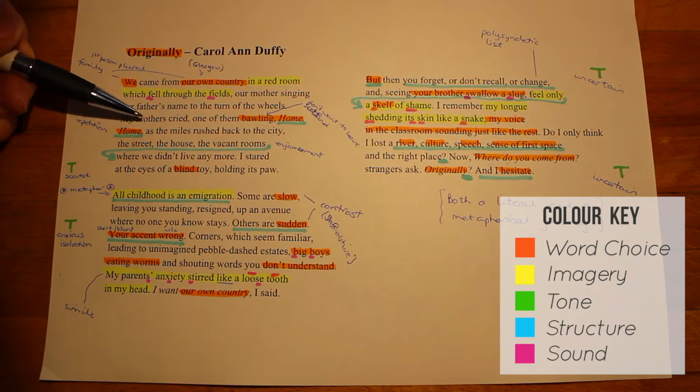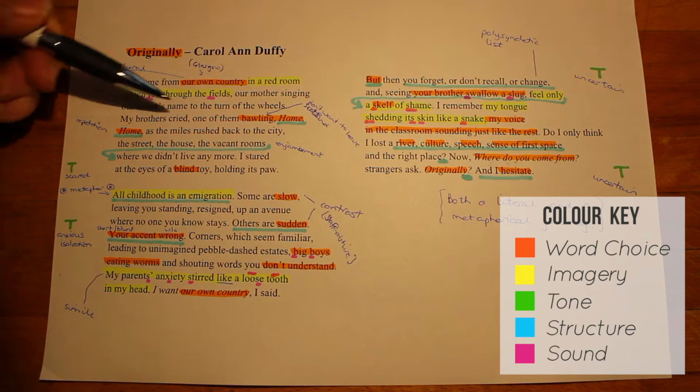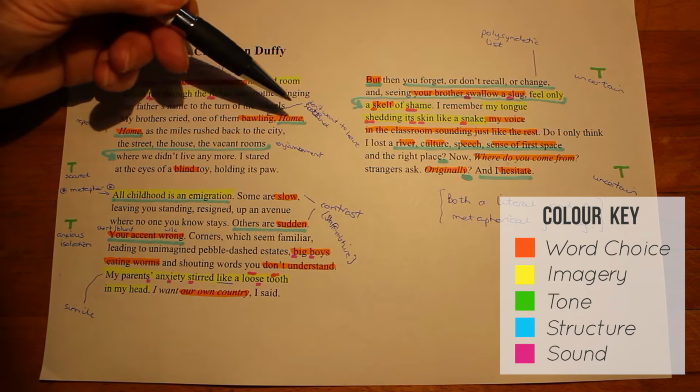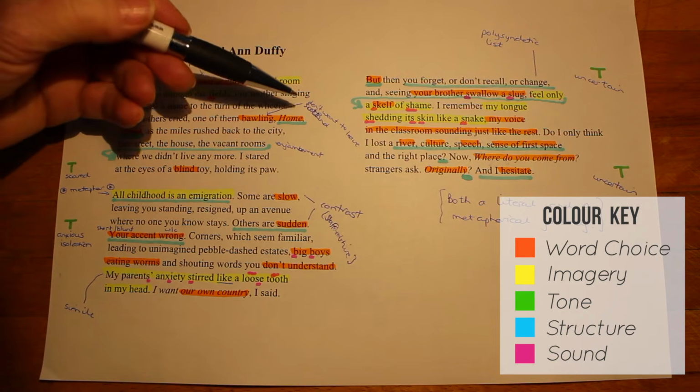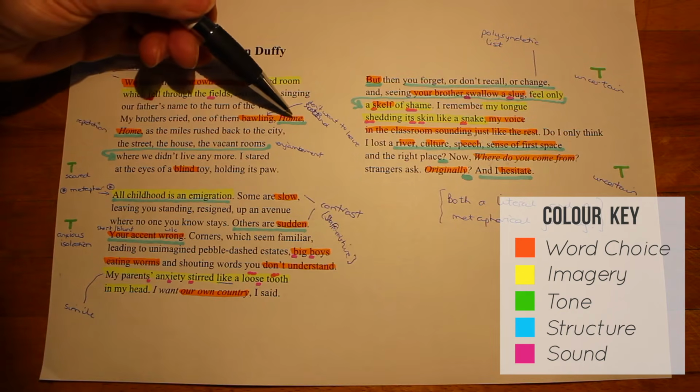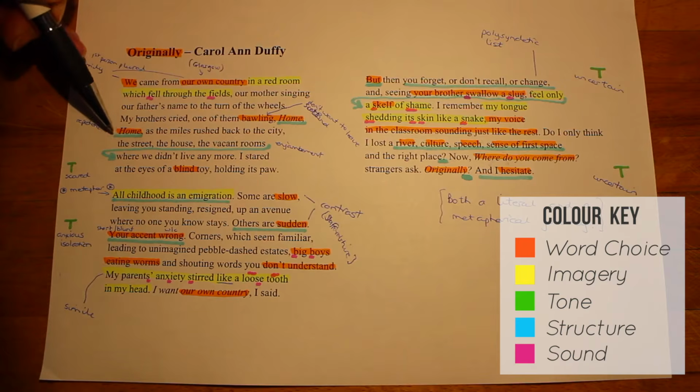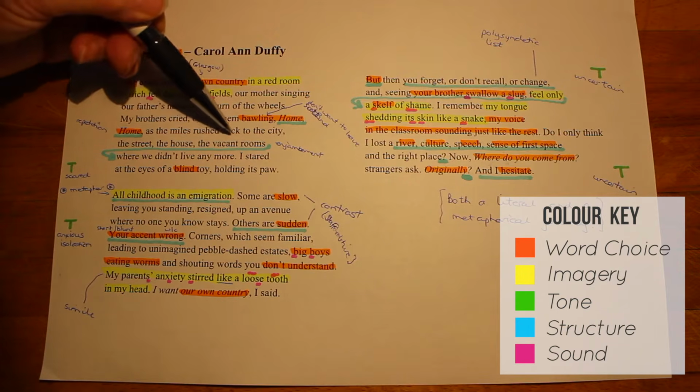But her brothers were not happy, just as she wasn't. They cried, and the "bawling home, home" gives a very clear impression of their discontent. They do not want to leave Scotland, and there's a nice enjambment here from "home" down to "home" to emphasise that, the repetition. And there's a lovely image here of the miles rushing back to the city.